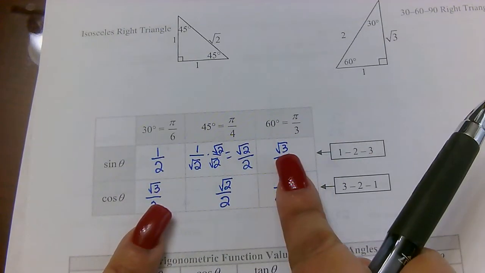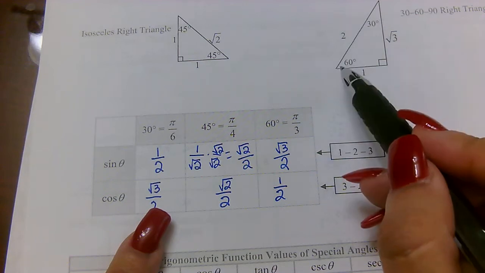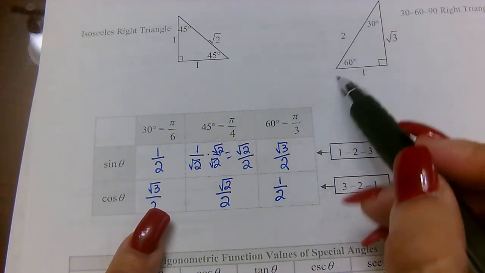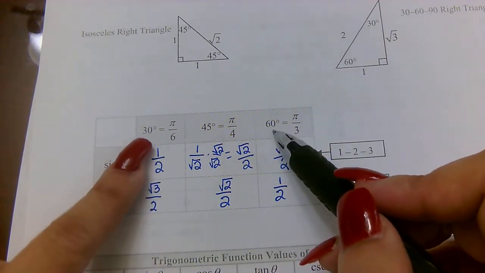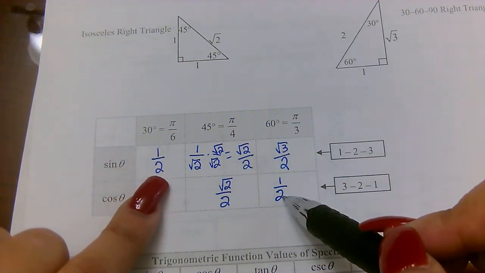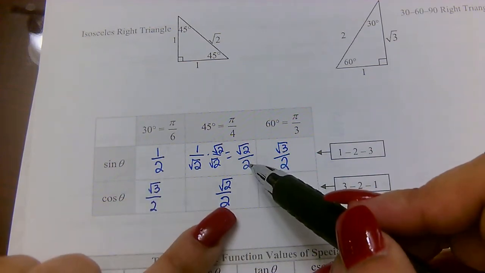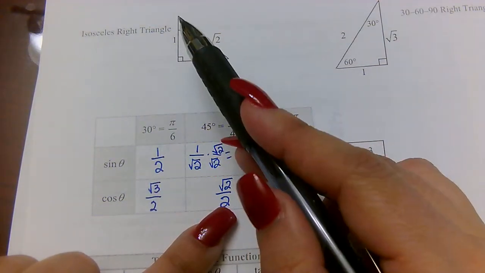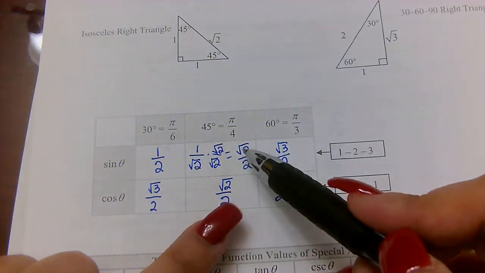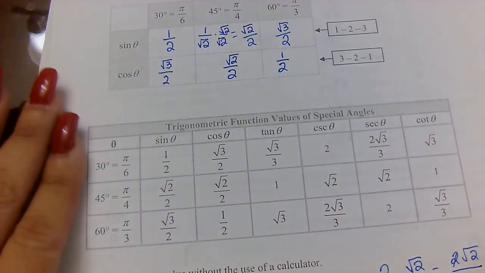Okay, these are called cofunctions. Notice that this is 90 degrees. That means these two angles have to add up to 90. So if I look at these two angles here, they do add up to 90. If I look at these two here, they're exactly the same value. It's because they add up to 90. Same thing from here. Two different angles, they both add up to 90, so they both have the exact same value. This is what cofunctions are.